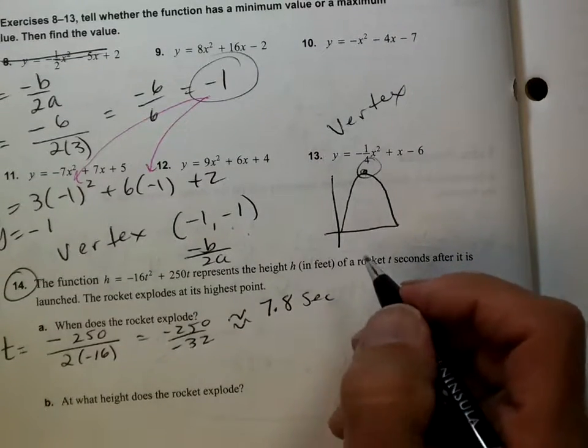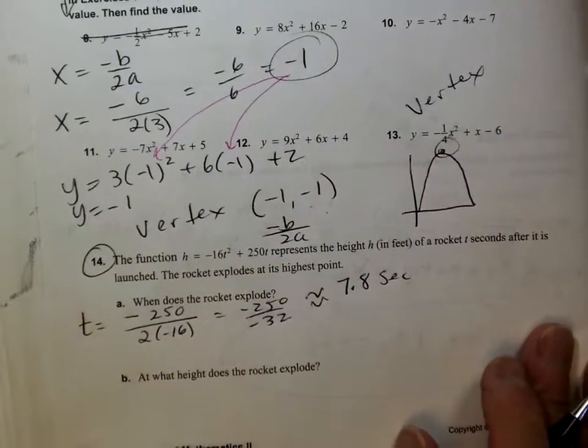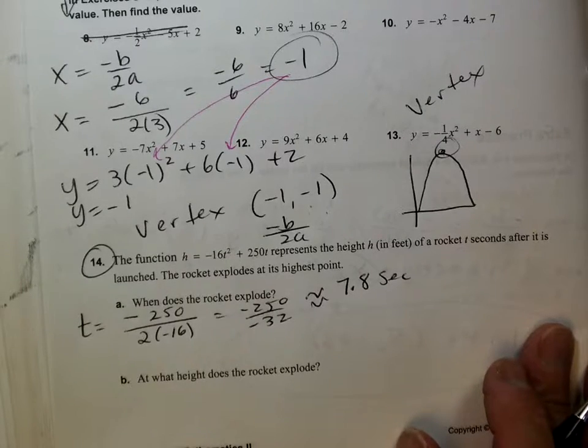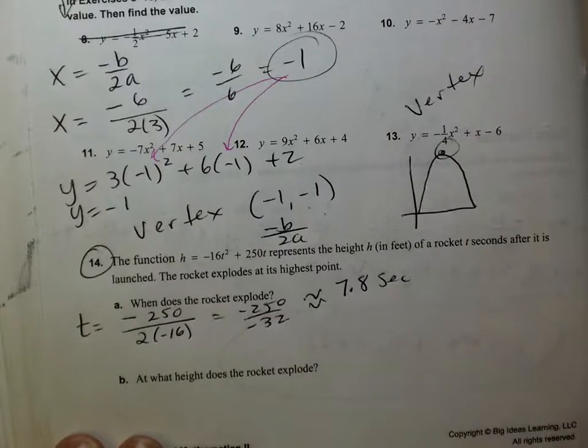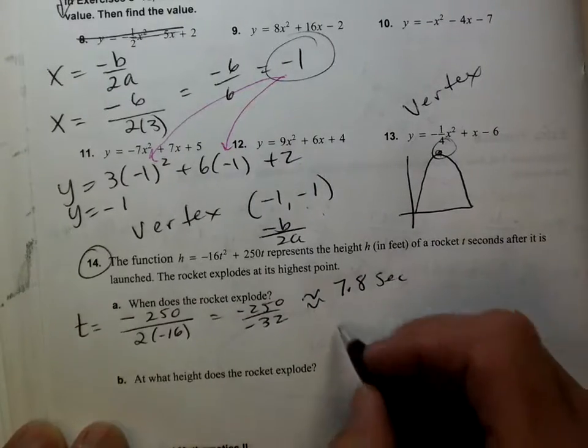Boy, that rocket goes pretty high then. Can you go over the... Yeah, I sure can. Yeah, that rocket, I mean, 7.5, almost 8 seconds, that thing's traveling up there, isn't it? That's a long time. This rocket's soaring, right? So how high does it actually go? So how do we find the height? We plug it in, right?